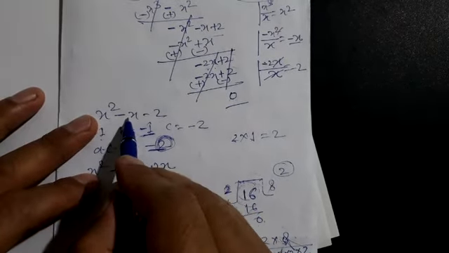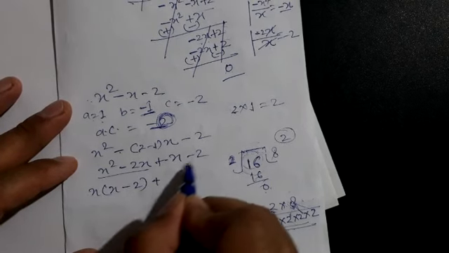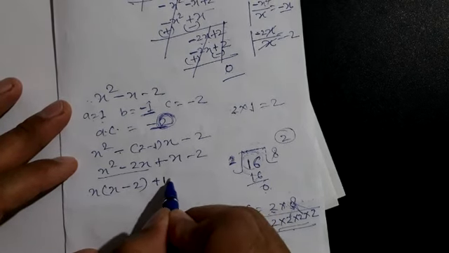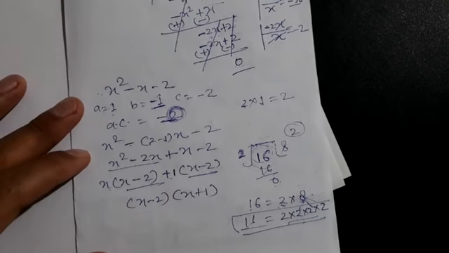So what is the coefficient of x here? -1, or we can say 1. So 2 minus 1, again 1 we have, and -2. x square minus, you open a bracket here, 2x minus minus plus, so 1 into x, x minus 2. What is common from these first two terms? x is common, so inside the bracket x minus 2, and from these last two terms we will take 1 common, so x minus 2. Now x minus 2 is common, so x minus 2 and another bracket x plus 1.